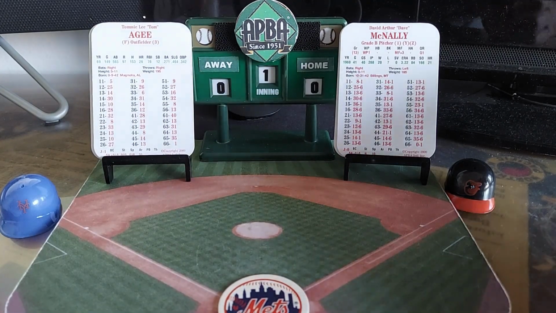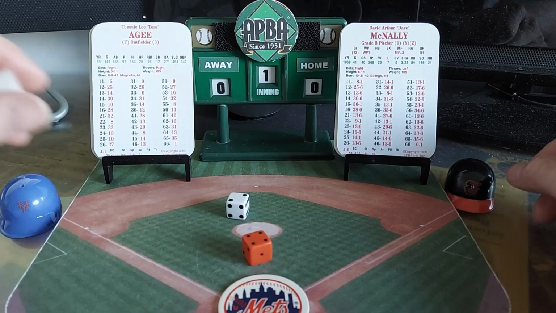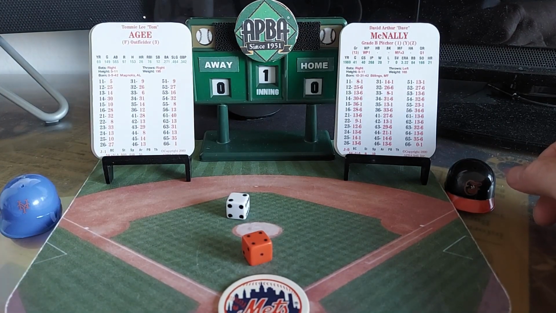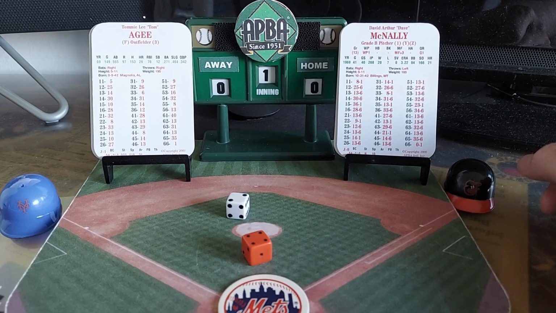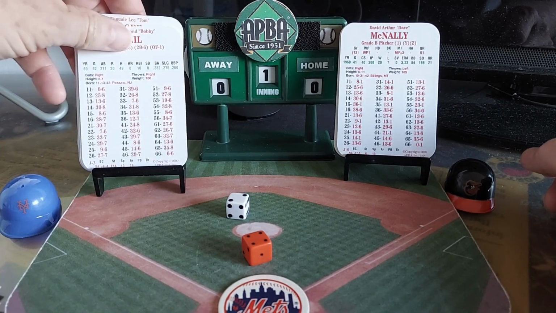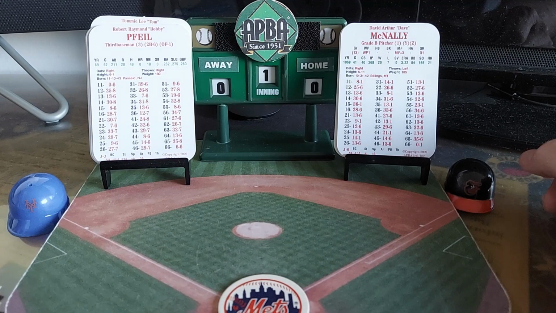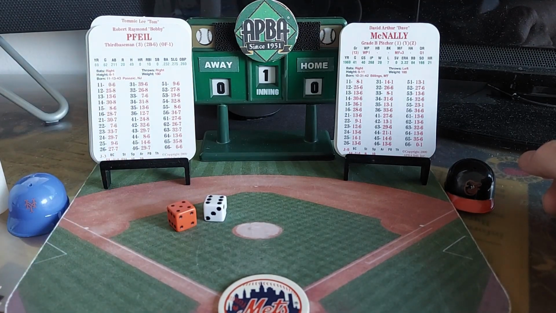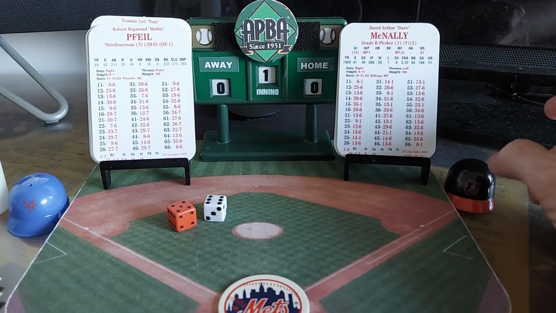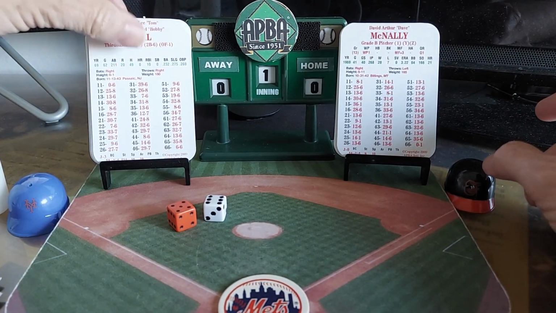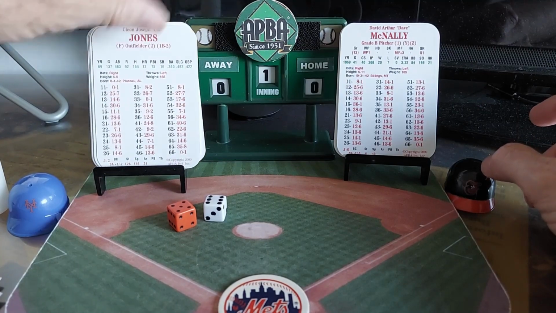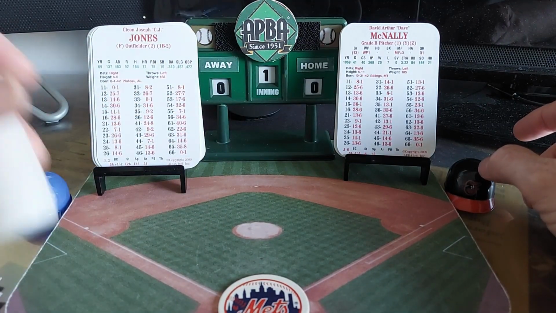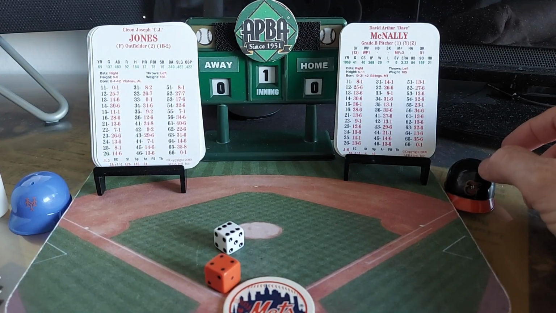That center fielder, Tommy Agee, steps into the box, and here's a pitch from lefty Dave McNally. 4-2 is a swing and a miss, strike 3, 1 gone. Brings up Bobby Pfeil, the second baseman. 5-6 is a 34. McNally has a Weis, so that's another strikeout. McNally has fanned the first 2 Mets. Here's Cleon Jones, .340 hitter in 1969. 4-6 is a swing and a miss. Dave McNally strikes out the side in the top of the first.